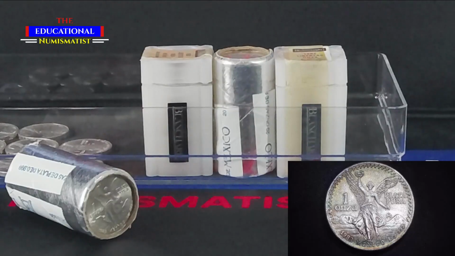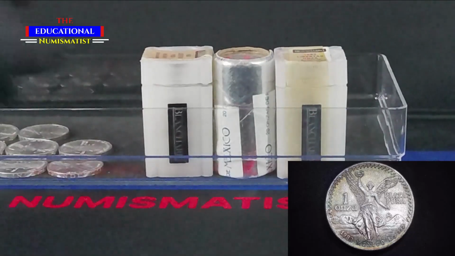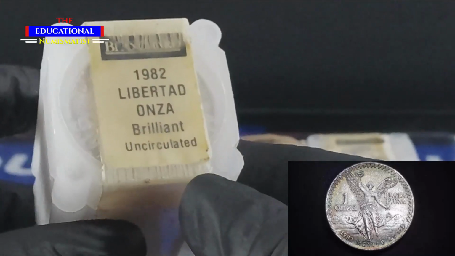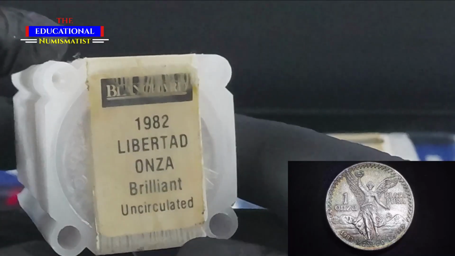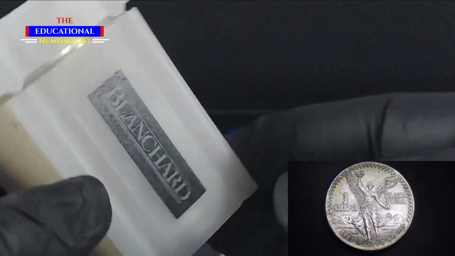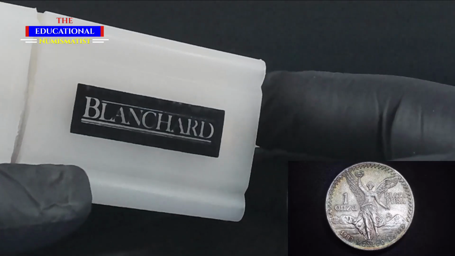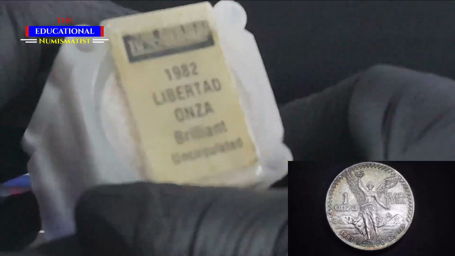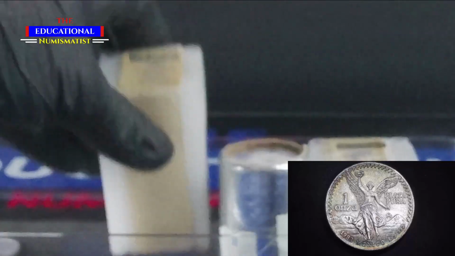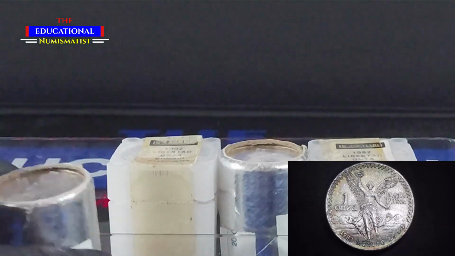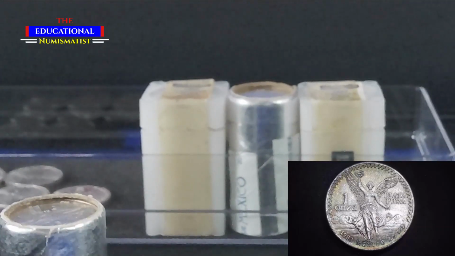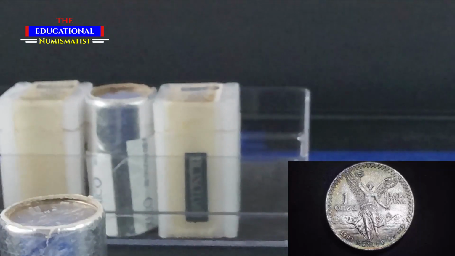This weekend, this Saturday, as you can see, not only do I have the 2 rolls of 1985 Libertads, but I've got these little beauties. These are 1982 first-year Libertads, and these are from Blanchard and Company. And for those that don't know, Blanchard and Company was very significant in the early years of making Libertads popular in the U.S. In fact, I have a video talking about the Blanchard Libertad tubes because I had previously opened a tube of 1983 Blanchard Libertads, and they were absolutely gorgeous.